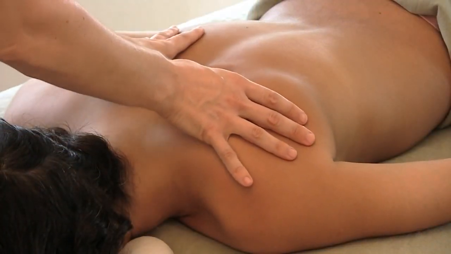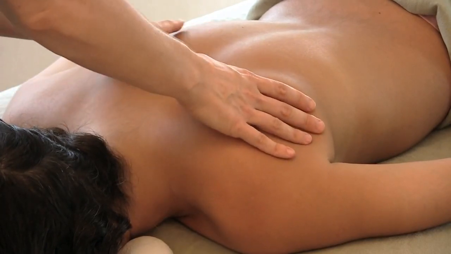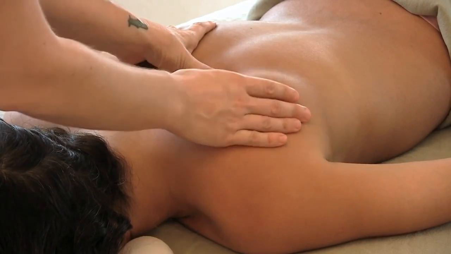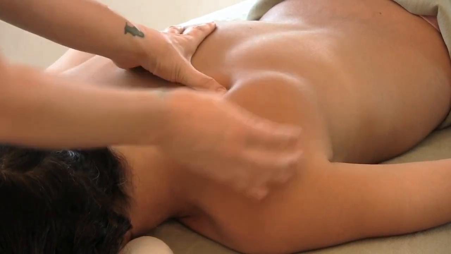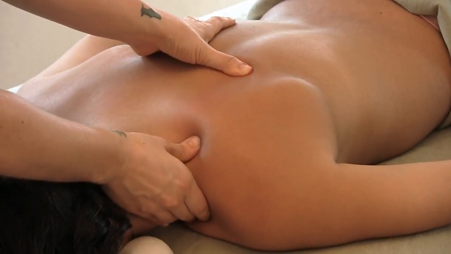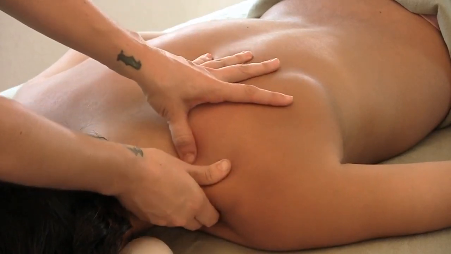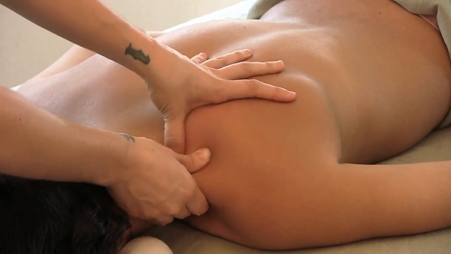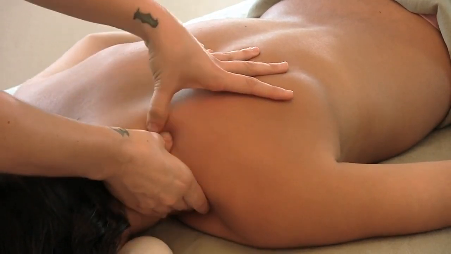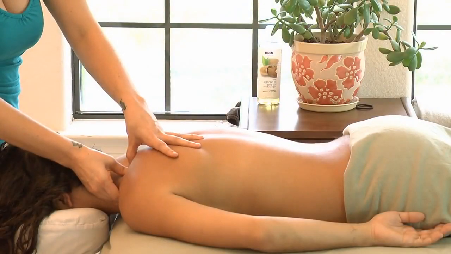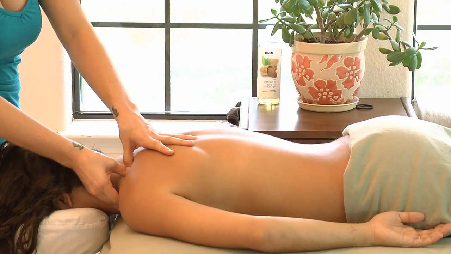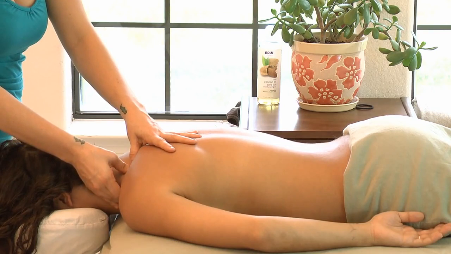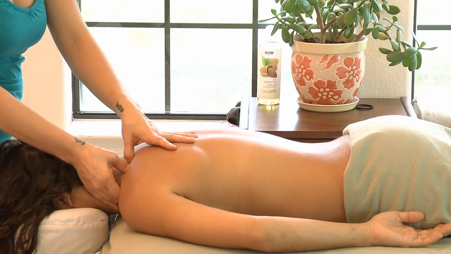And you can use these techniques just identifying knots all over the back, but especially in the shoulders, between the shoulder blades, at the tops of the shoulders. You'll find a lot of knots for most people. So just wherever you find those little tight spots, just hone in on that area using a steady, firm pressure.